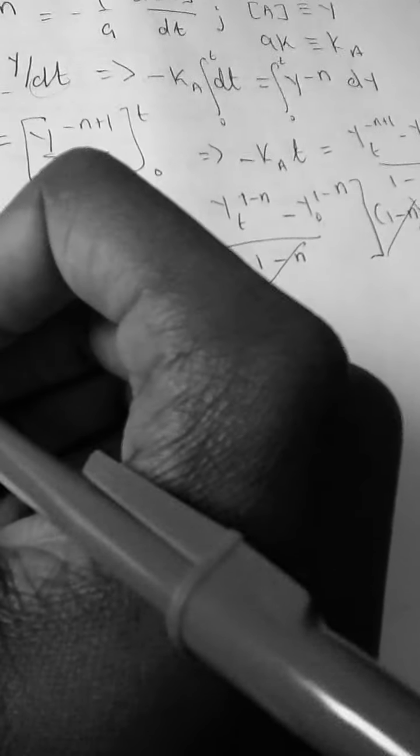This minus this changes sign, so minus times minus would be positive, so it becomes (n minus 1) y_0^(n-1) k_A t equals y_t^(1-n) y_0^(n-1) minus 1.